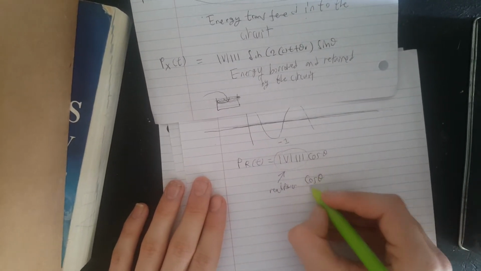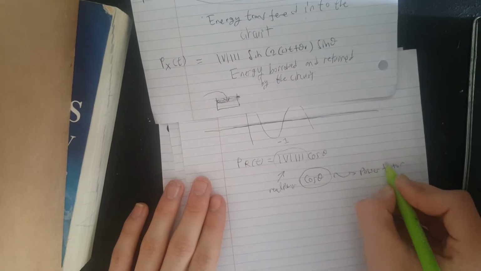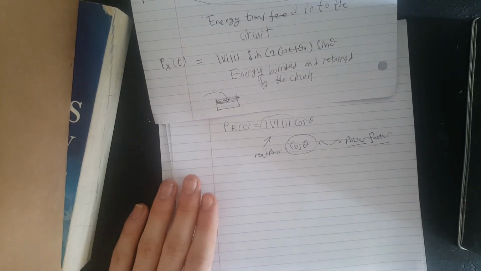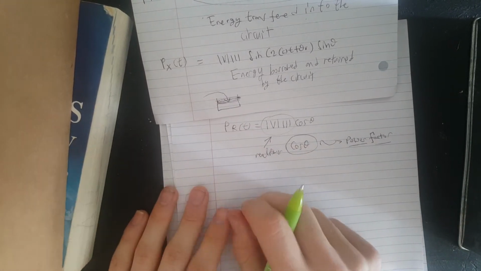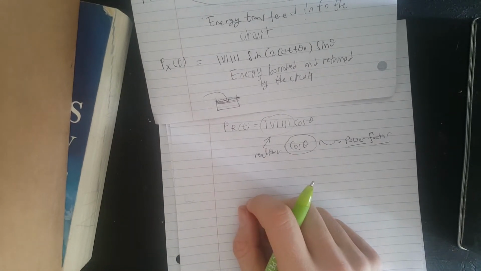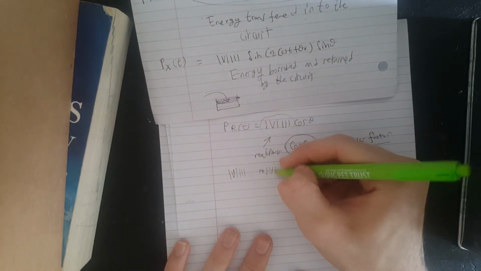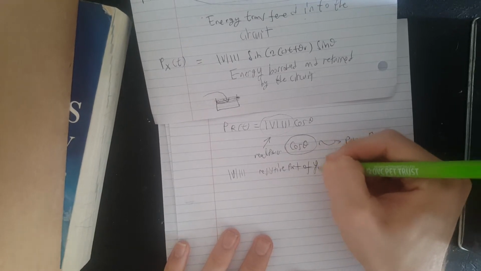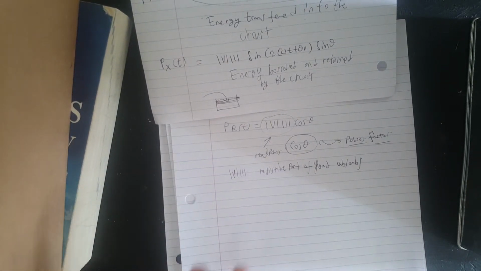And cosine of theta has special significance, and it's called the power factor. Various machinery have various power factors. This VI is absorbed by the resistive part of the load. Why? Because the resistive part of the load is a real component. We consider it a real component. It's got a real resistance, or you can say a real impedance.